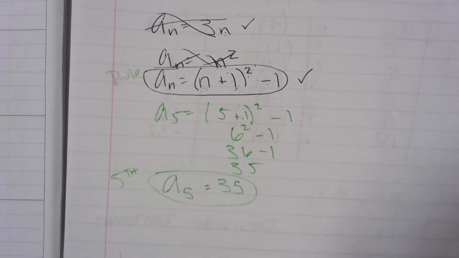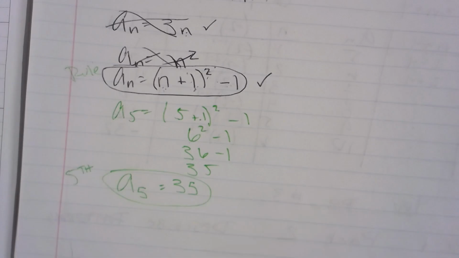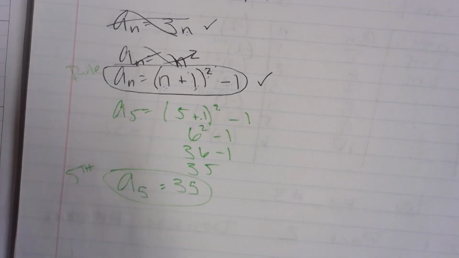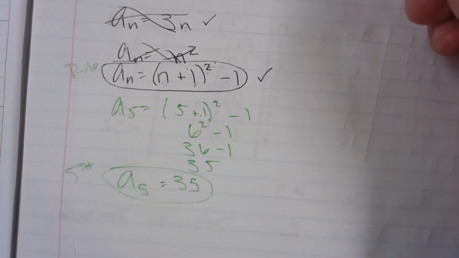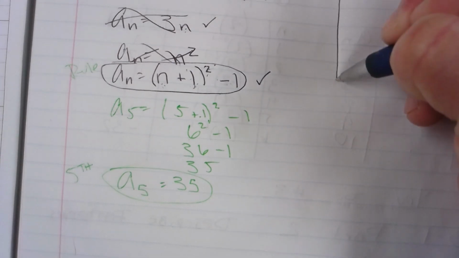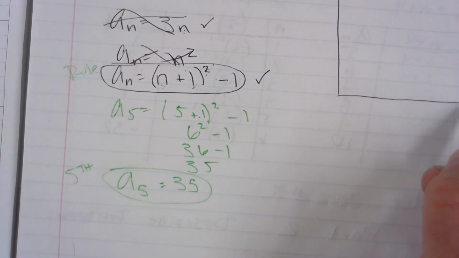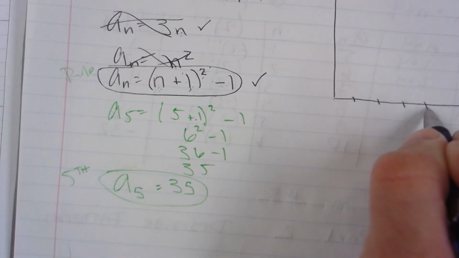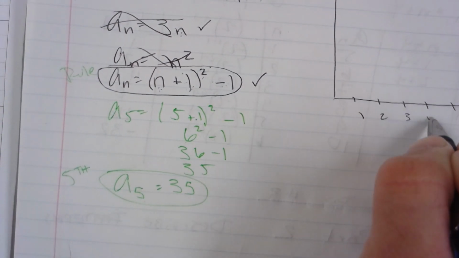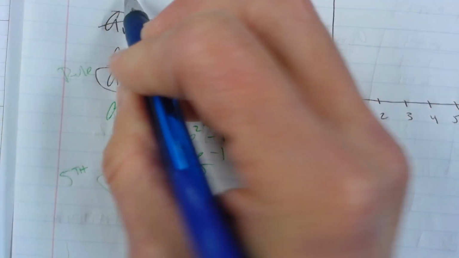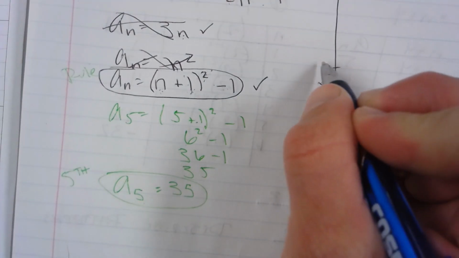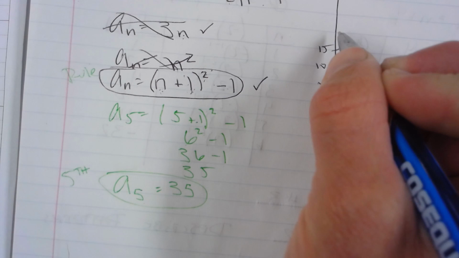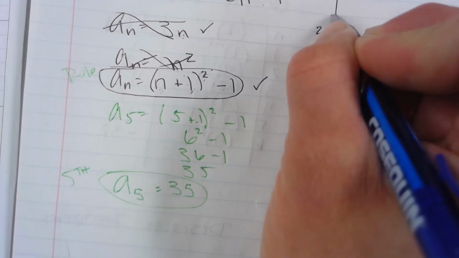There's actually a different answer in the book. Write the next term, graph the first 5 terms. Alrighty, so quick graph. We're only in the first quadrant, it looks like. So I'm not going to bother with anything else. And I'm going to count by 5s because I have to get myself up to 35.